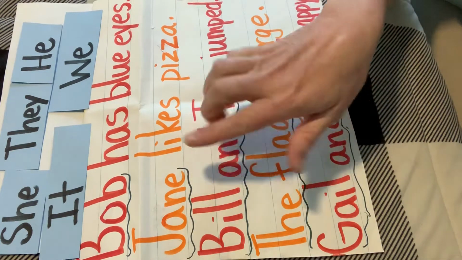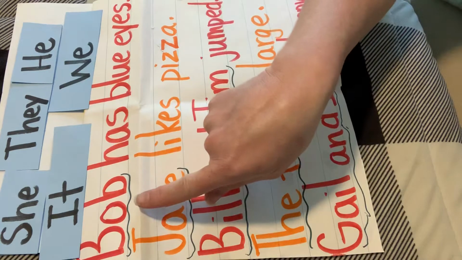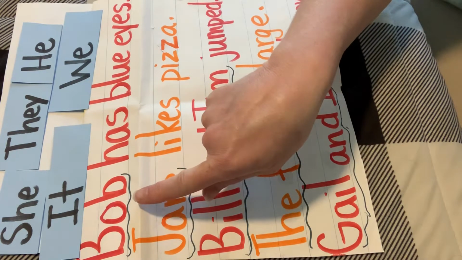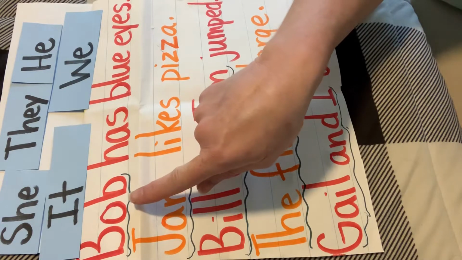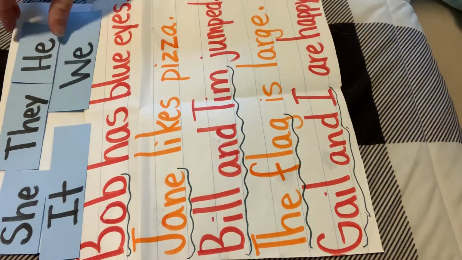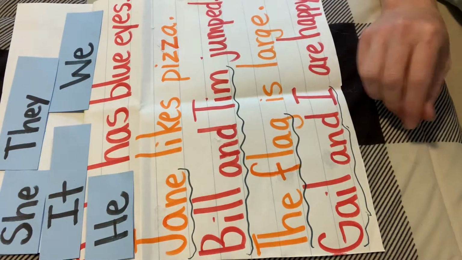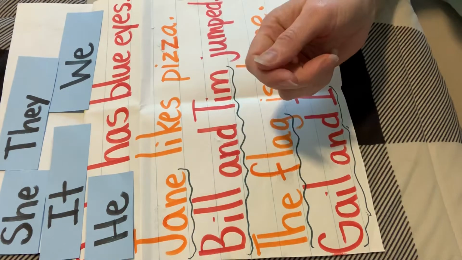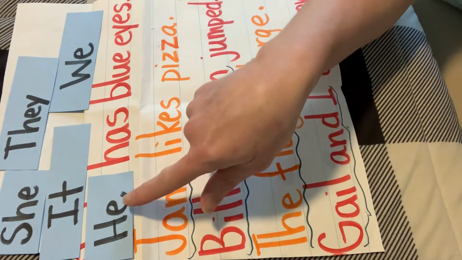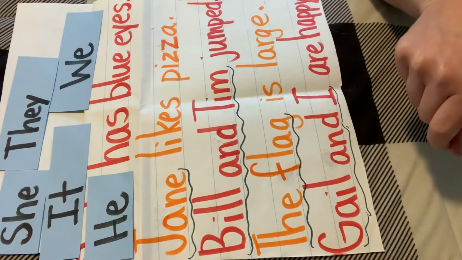So our first sentence is Bob has blue eyes. So our sentence is about Bob. Okay, now usually Bob is a boy or a man's name. And when we want to use a pronoun, we're going to use he. We're going to change Bob to the word he. He has blue eyes. See? So changing it into a pronoun doesn't change my sentence really. It's still talking about a boy or a man. Okay? So we're using the pronoun he.